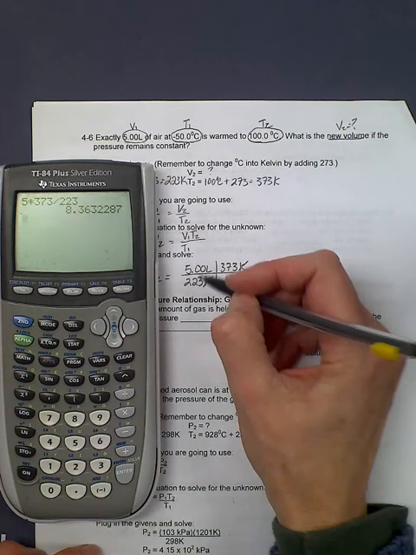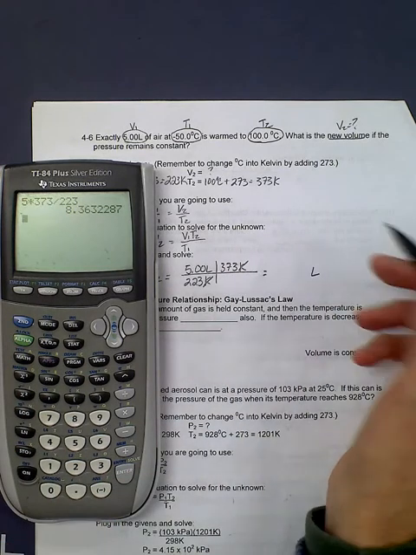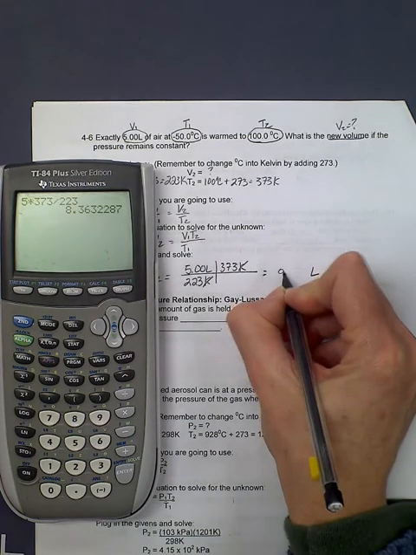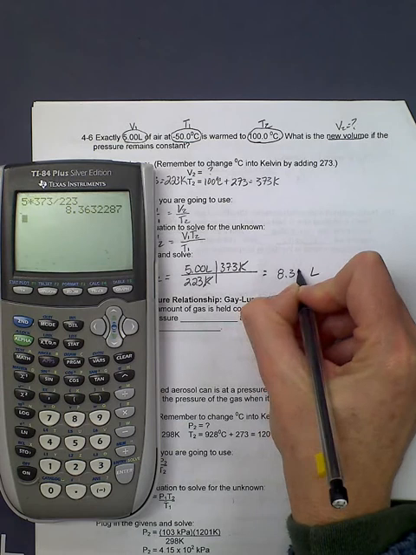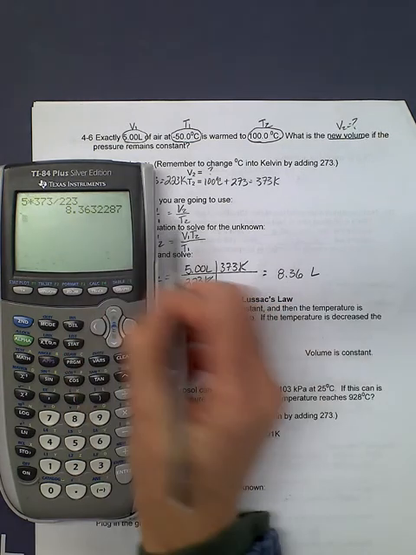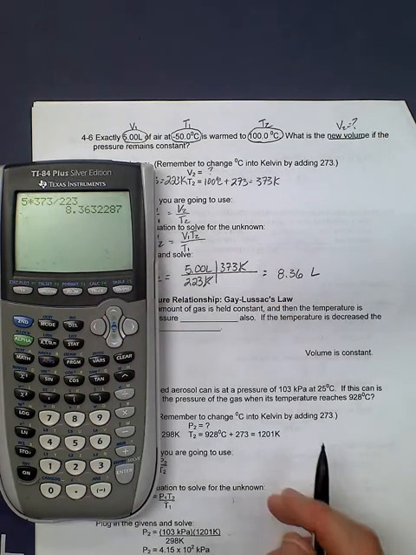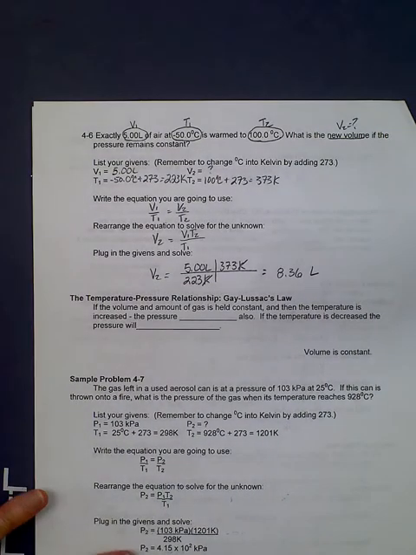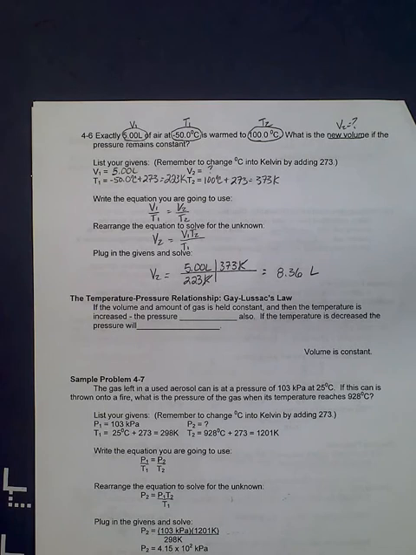Again, we have 3 significant figures in all of our data, so we're going to have to round. Well, actually it doesn't round, we're just going to cut it off after the 6. The 3 and everything after it just drops off. So there are 2 examples of Charles's law. There are other examples in the video on Charles's law from the homework.